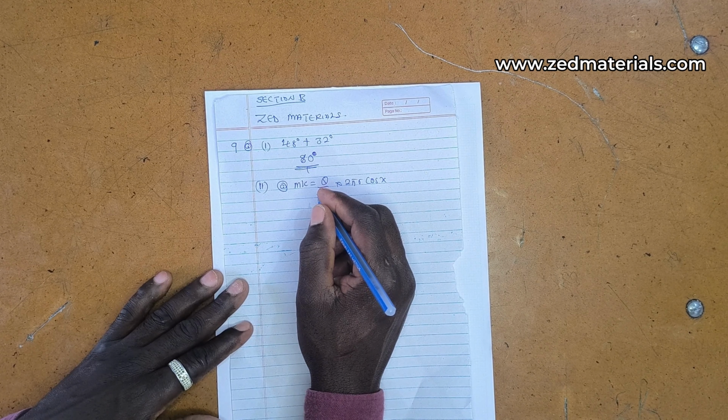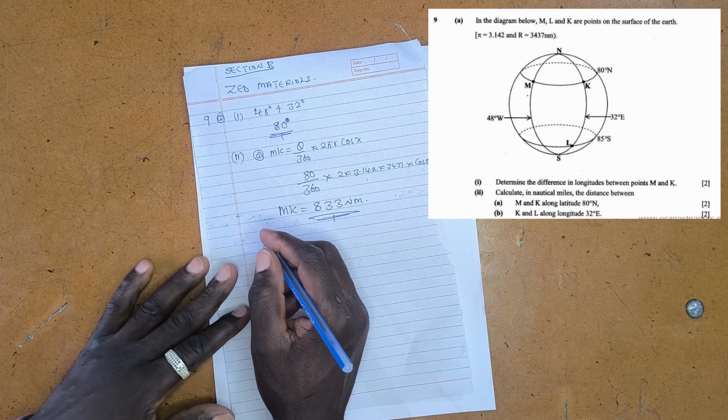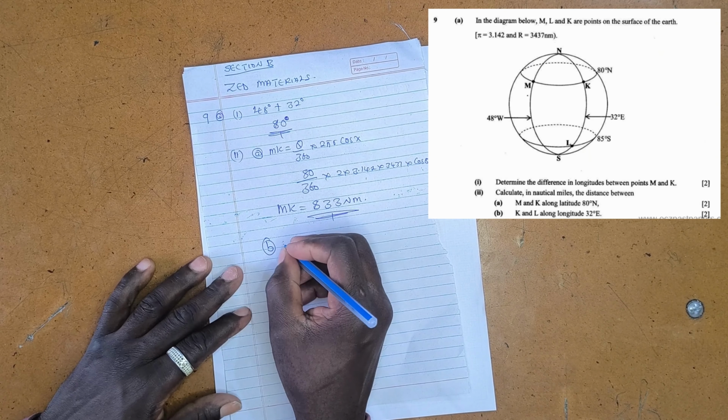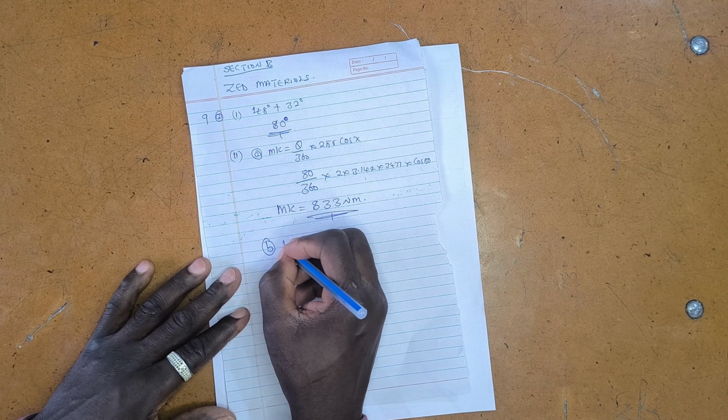Next, which is B. They are saying KL along longitude 32 degrees east. So you're going to say KL is equal to theta over 360 multiplied by 2 pi r, no cos now. The angle there, you add 80 plus 85, that is 165. So you have 165 over 360 multiplied by 2 multiplied by 3.142 multiplied by 34, 37.